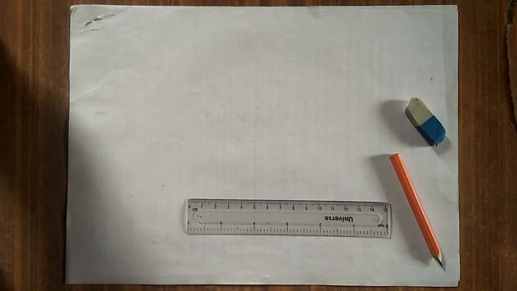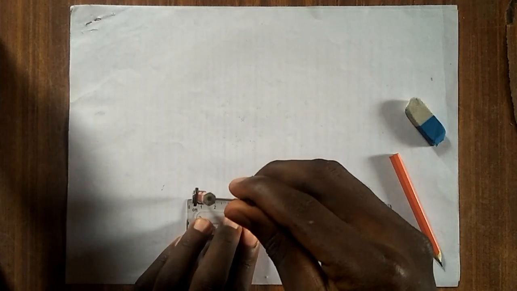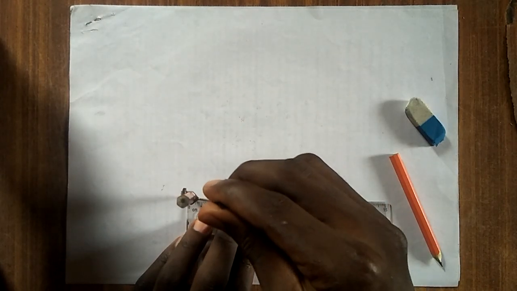Okay, welcome once again to beginner's drawing. What we're going to be learning today is a few steps on how to draw a number of two circles in a given circle. First and foremost, let's say we're given a circle of radius 4 centimeters.